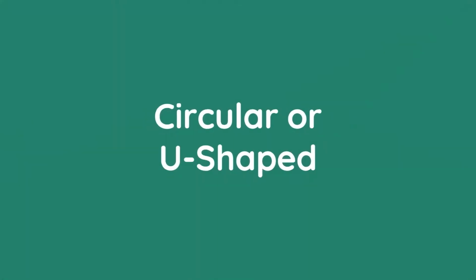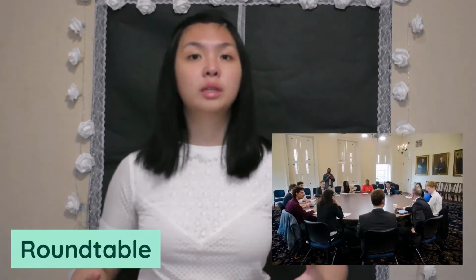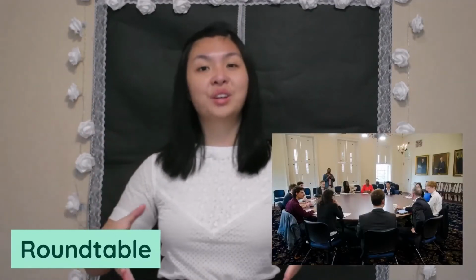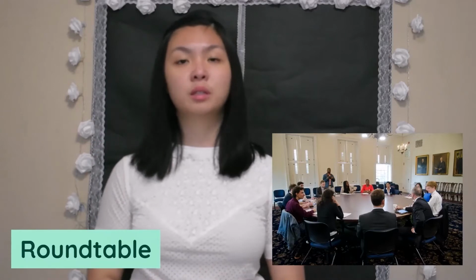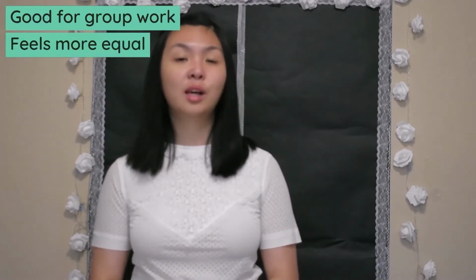Circular or U-shaped. To counteract some of these issues with the traditional format, there could be a single large table in the centre in the round table format, which is seen in some rooms for seminars or courses where everyone faces each other in this circular seating arrangement. This is a good way to get people to interact as a group and to feel like they are more equally contributing to the outcome of the class.